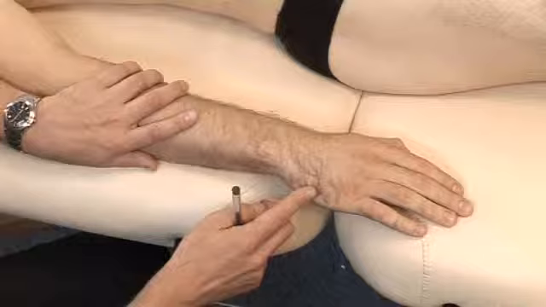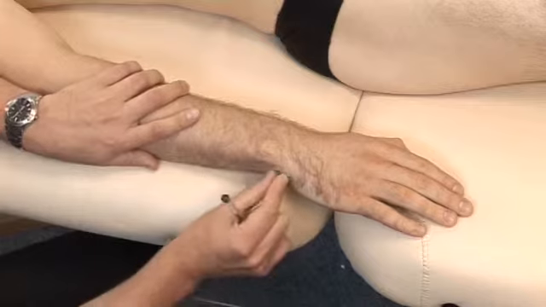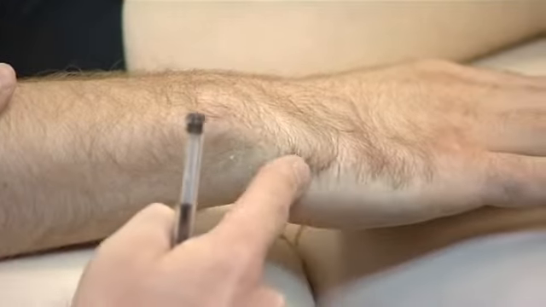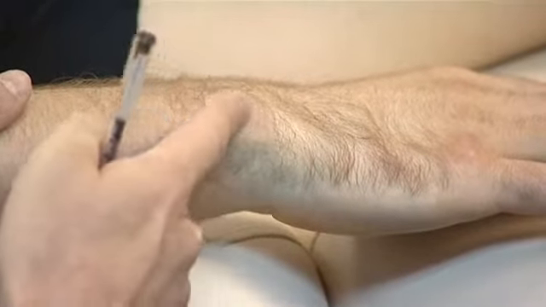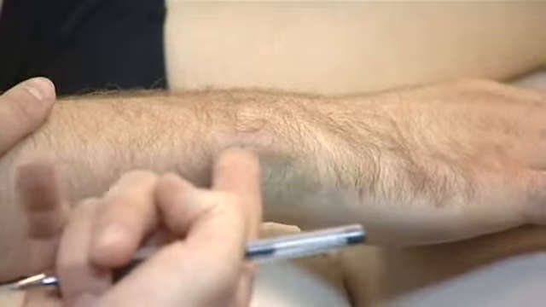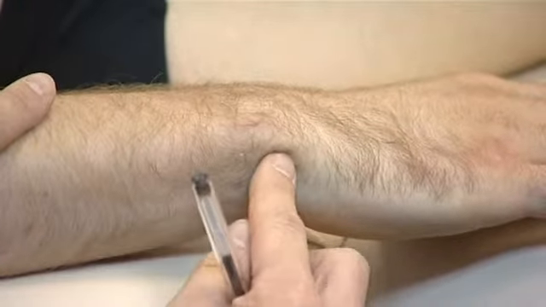Small intestine 5 is on the ulnar aspect of the wrist in a depression between the triquetral bone and the head of the ulna. The small intestine channel is starting to travel more dorsally, so you can find this point between two tendons that are running across the wrist joint.